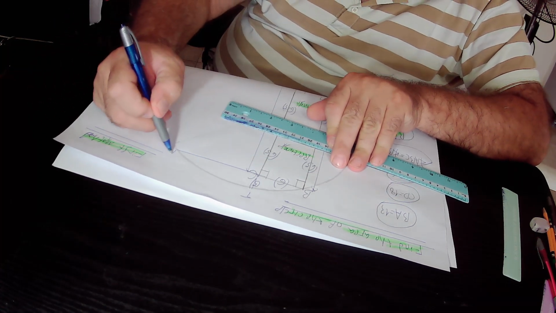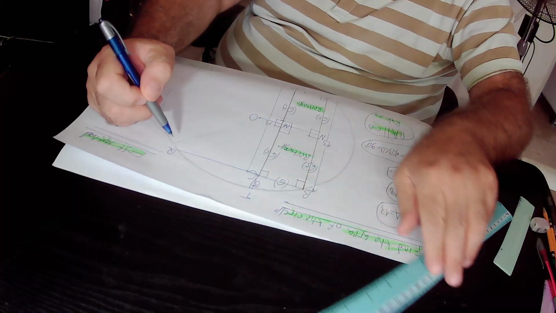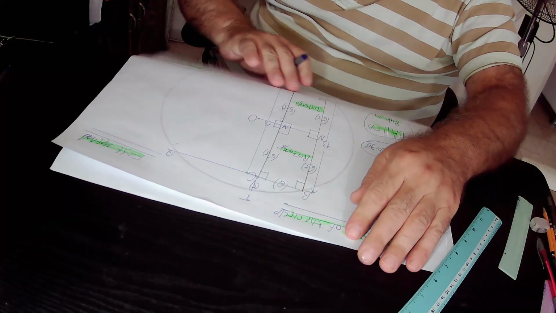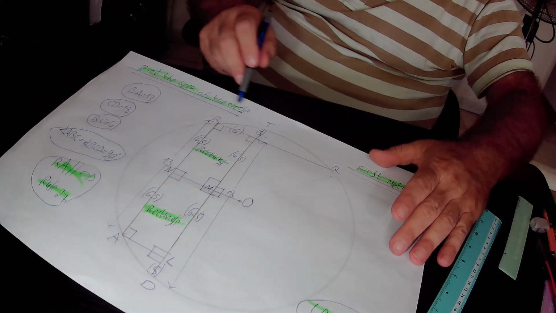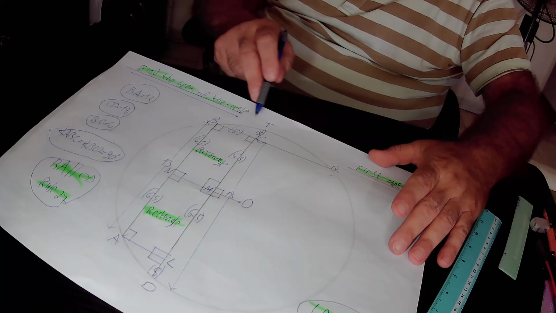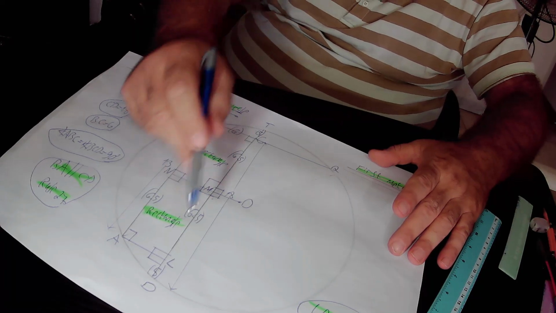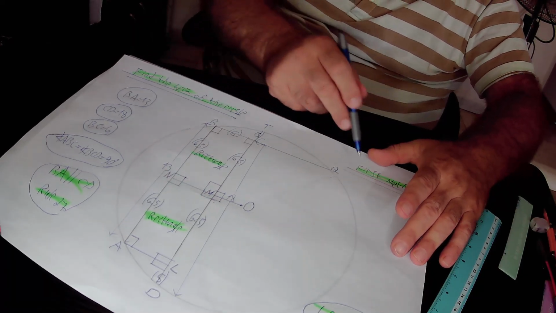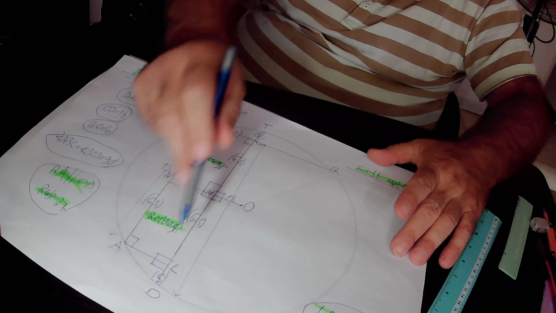This point is point Q. By doing this construction, we get chord BQ. Chord BQ intersects with chord TD at point C.